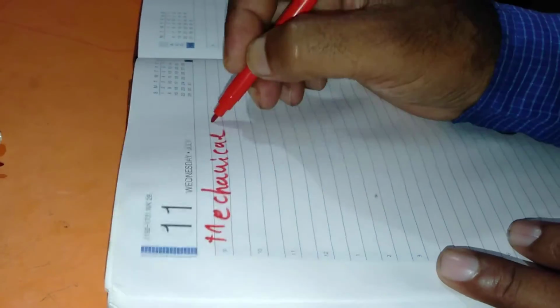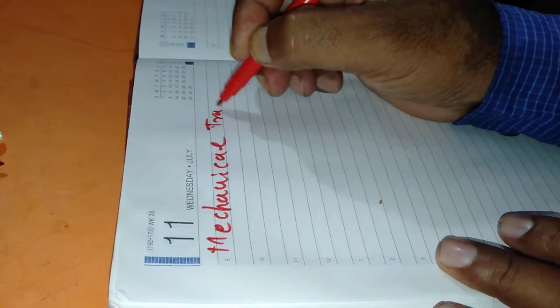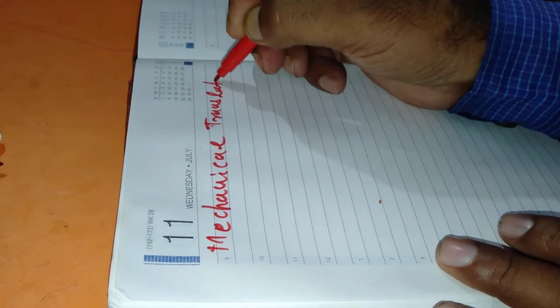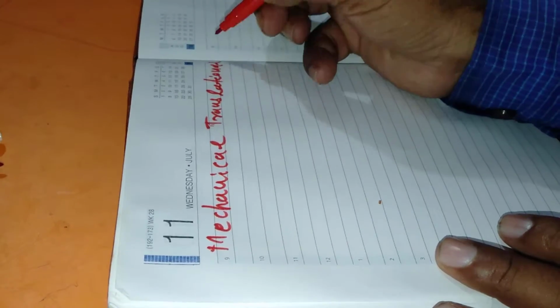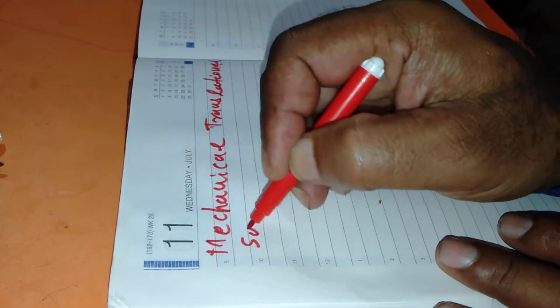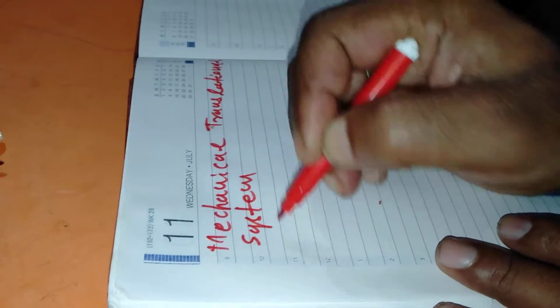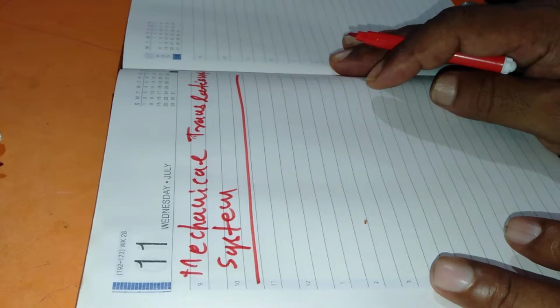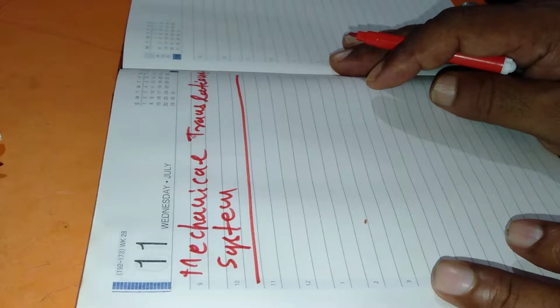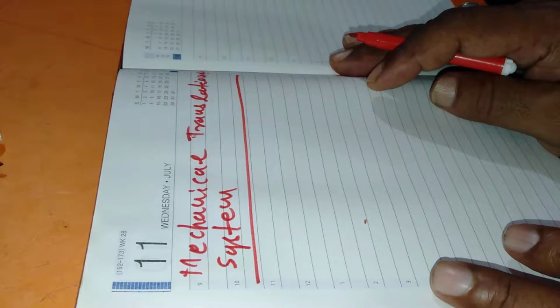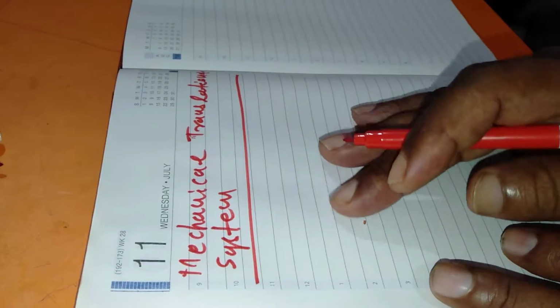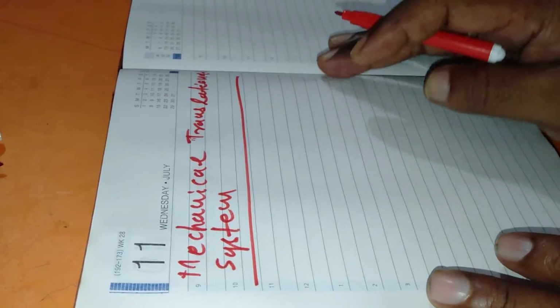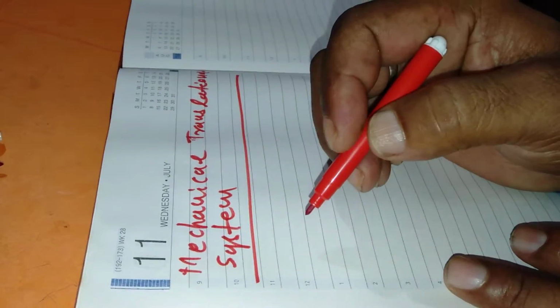Mechanical translational system. So translational system means the motion in a straight line. For example, a car or bike which moves in a straight line.